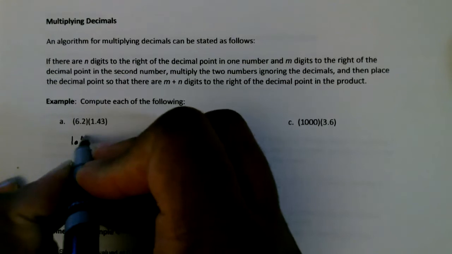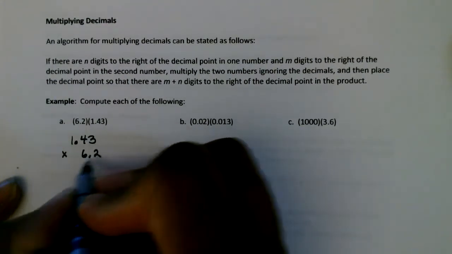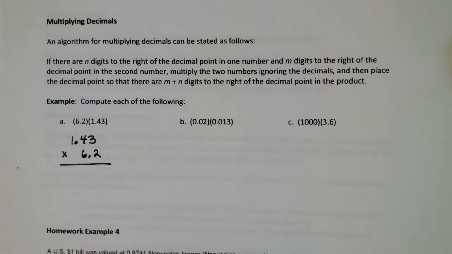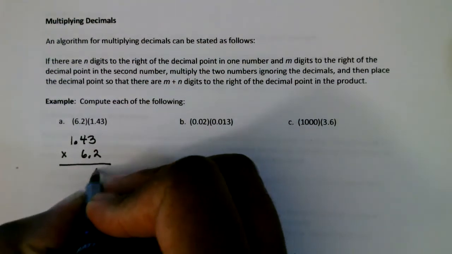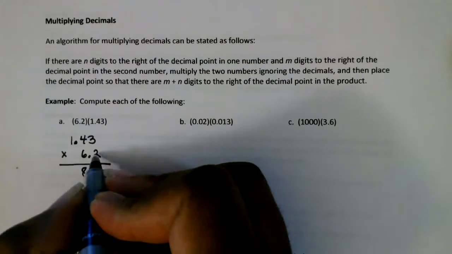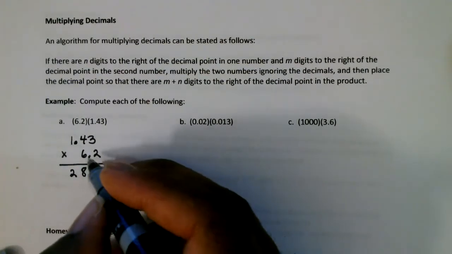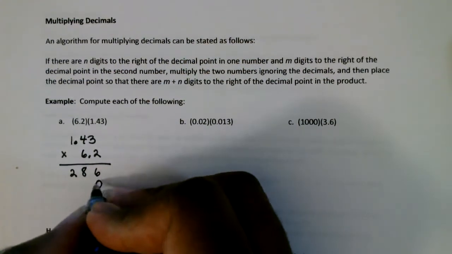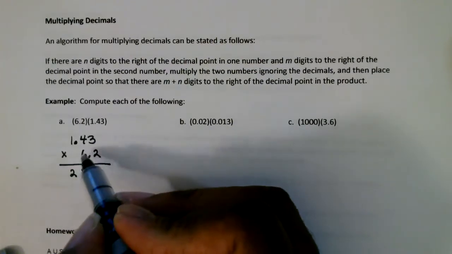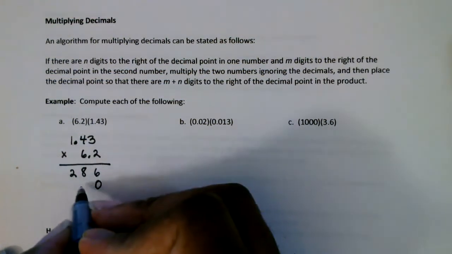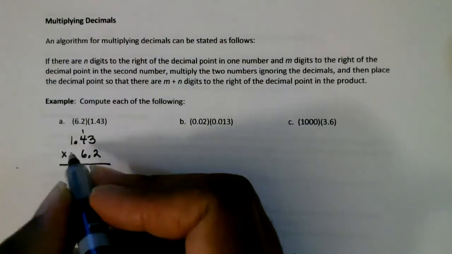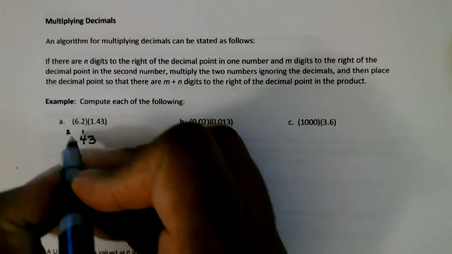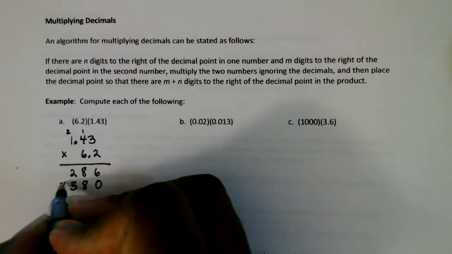I would put the 1.43 on top and then multiply that by the 6.2, since there are 3 digits in 1.43. And ignoring the decimal points, I'll multiply this out the long way, just like I would do any multiplication problem. Start with 2 times 3, that will be 6. And then 4 times 2 will be 8. 2 times 1 will be 2. Now, for the 6, I would use a 0 placeholder since I'm dealing with the next digit in front of the 2. 6 times 3 is 18. 6 times 4 will be 24, plus the 1 will be 25. Group with the 2. 6 times 1 will be 6, plus the 2 will be 8.